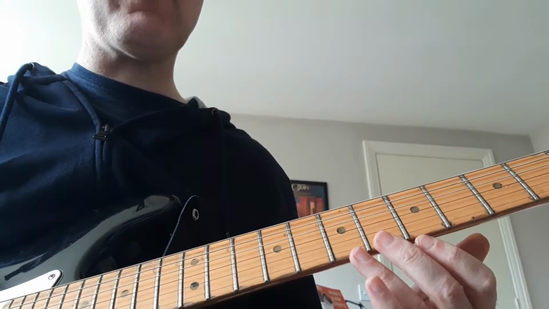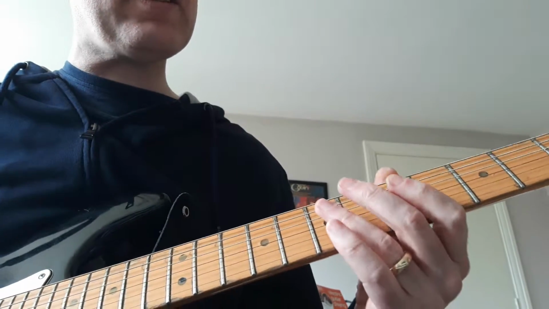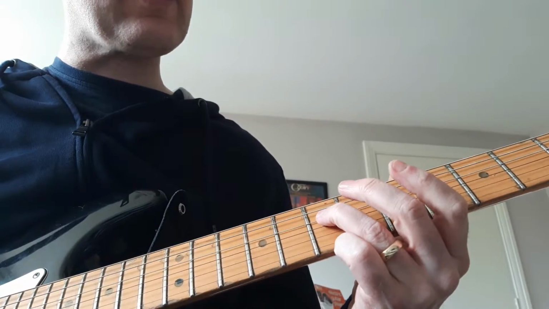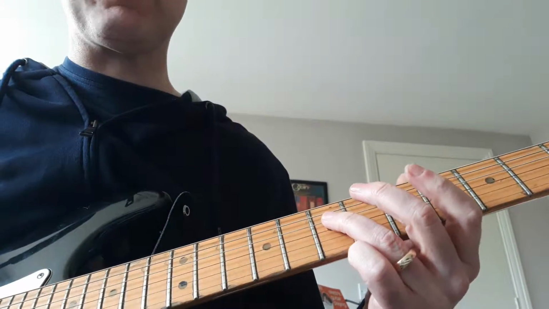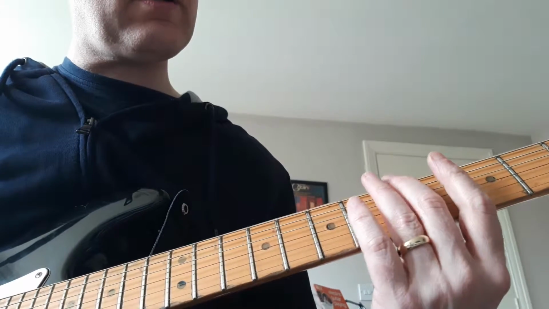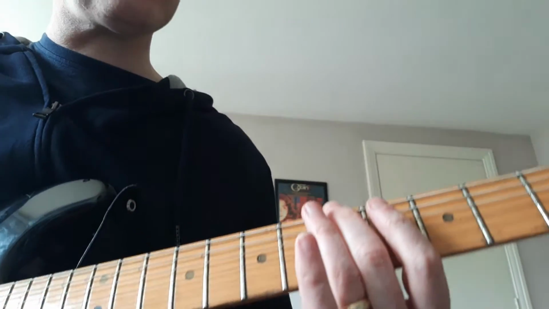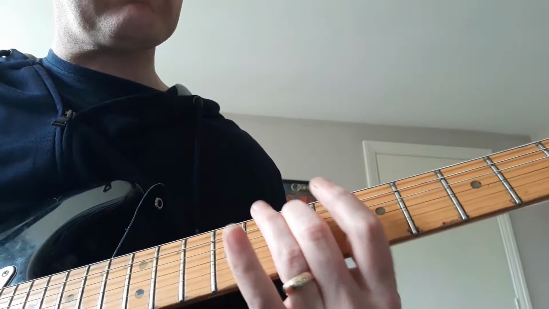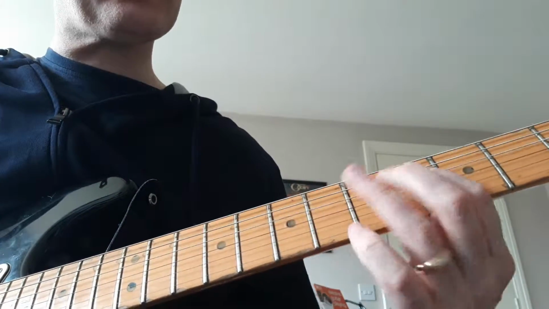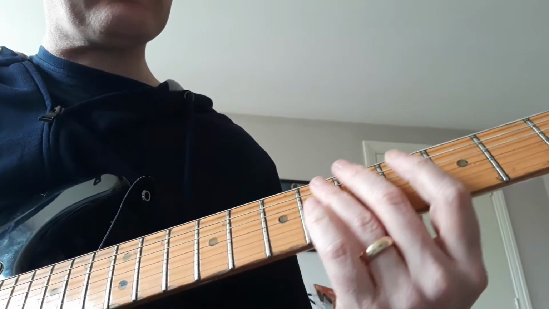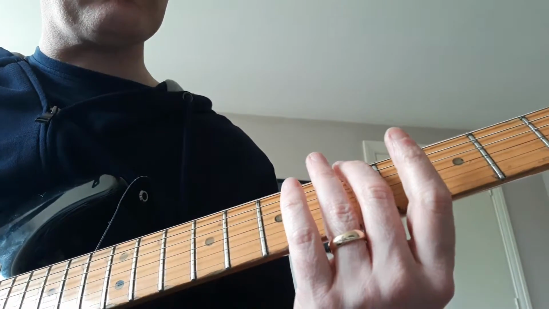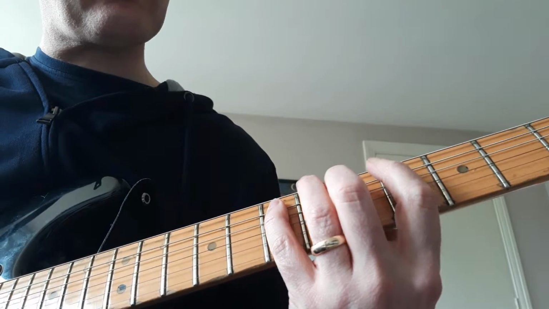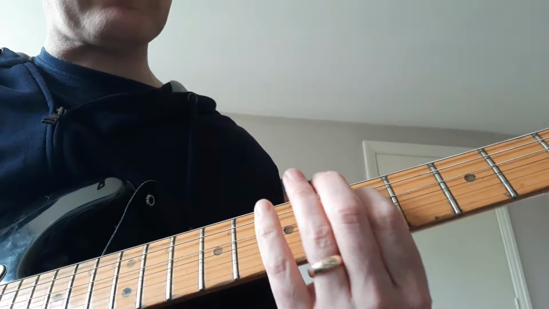Now, another little tip, if you really like that Indian sound, is you can miss some notes out and get this Indian sounding kind of scale that's based around this position as well. So what you can do is you play the first, then you skip the second, and you skip the sixth, and you get this Indian sounding scale. So you're playing the first, the third, the fourth, the fifth, the seventh, and the octave.